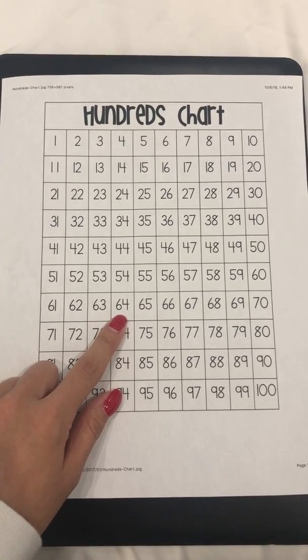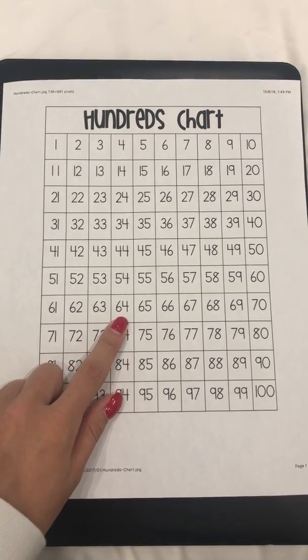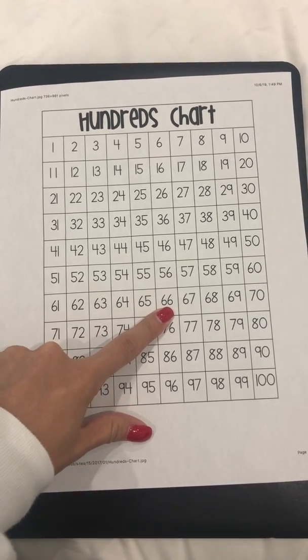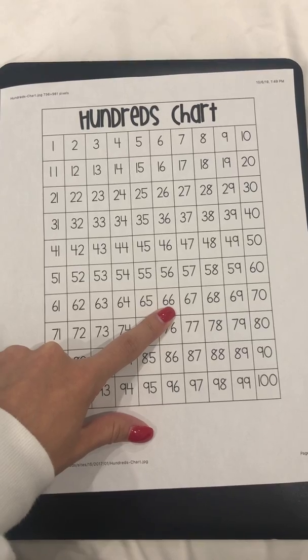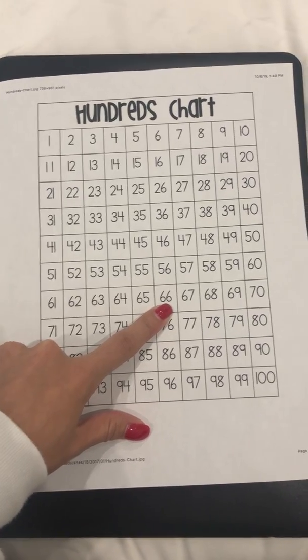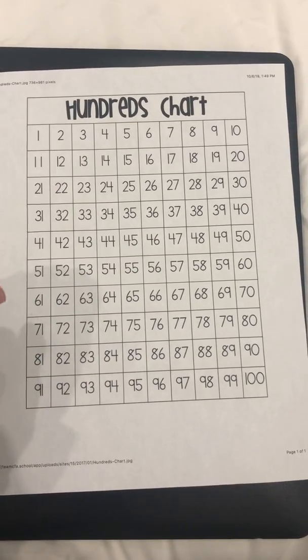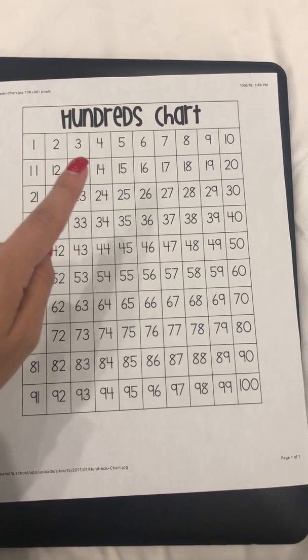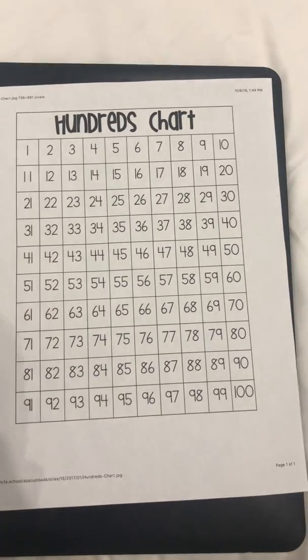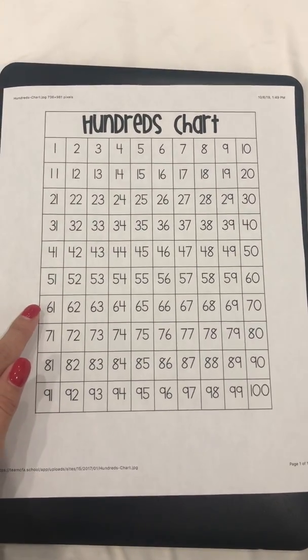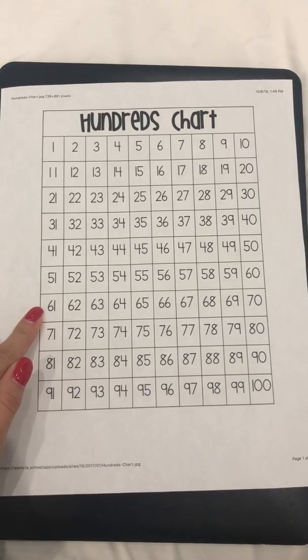So what would I do? 2 more means that I have to go towards my right, and 2 more than the number 64 is the number 66. I know by identifying patterns at the beginning of this lesson that when we go across, the numbers increase by 1, and when we go down, our numbers increase by tens.